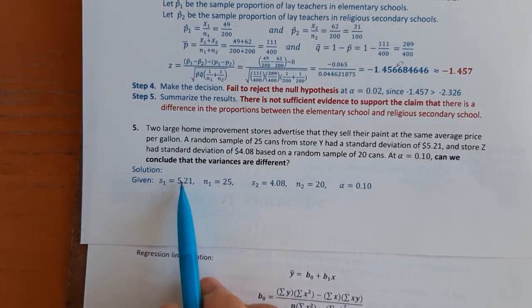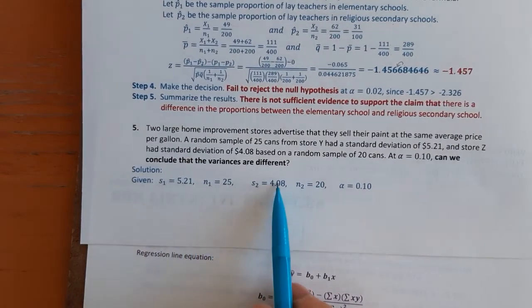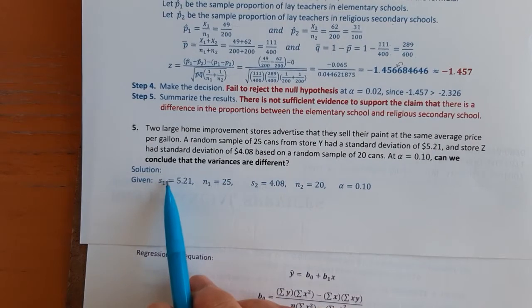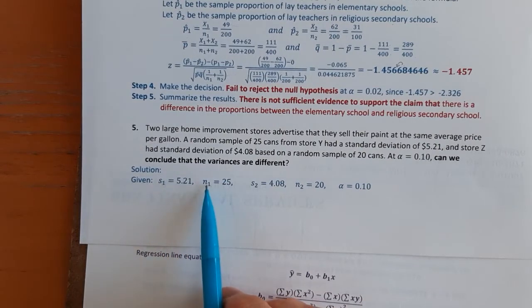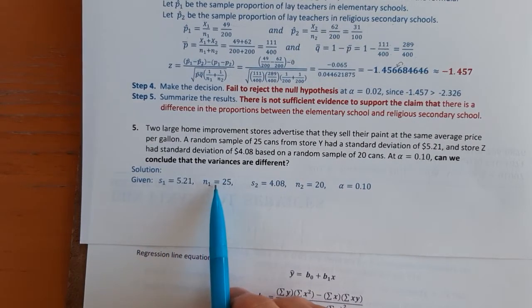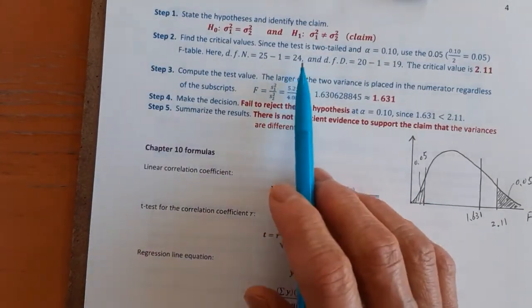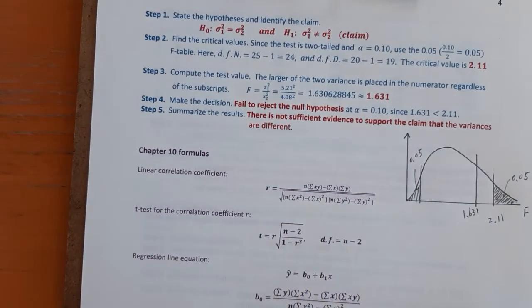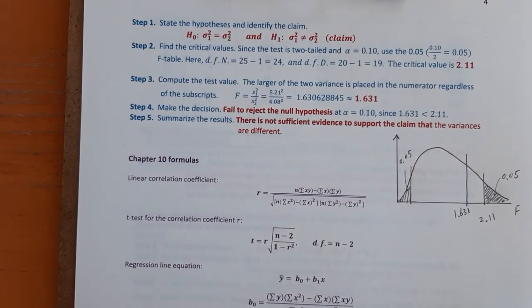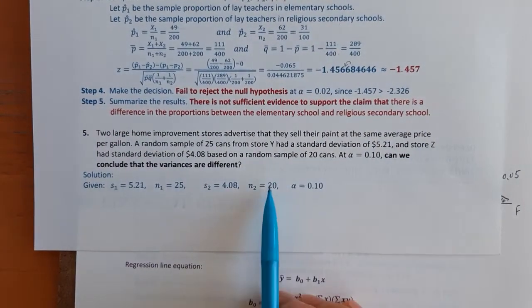The standard deviation 5.21 is greater than 4.08. So S1, N1 for the numerator. So the degree of freedom for the numerator is 25 minus 1, which is 24. And the degree of freedom of the denominator is N2, the smaller one.